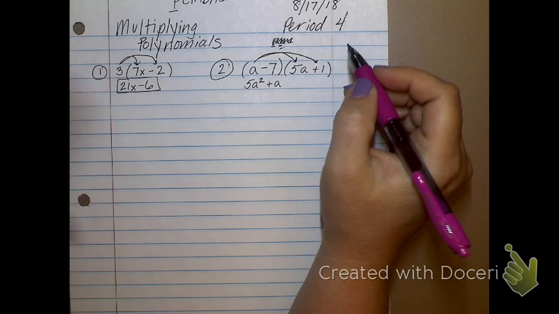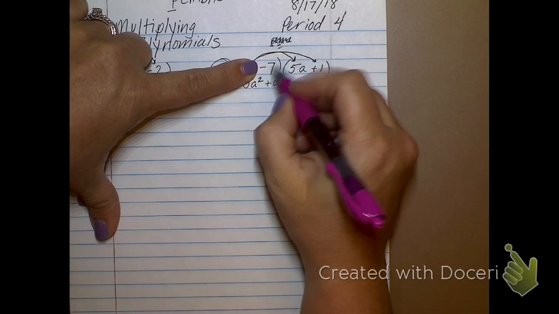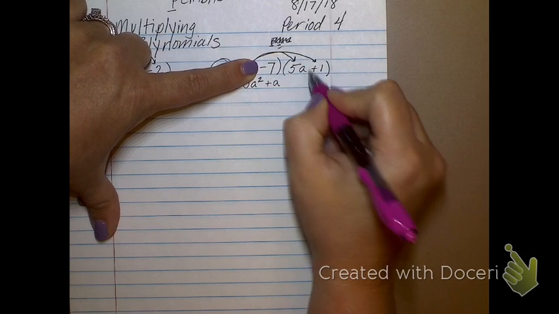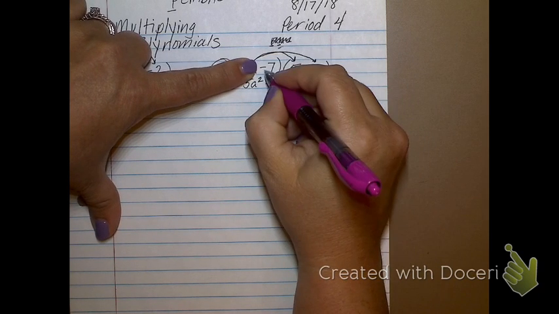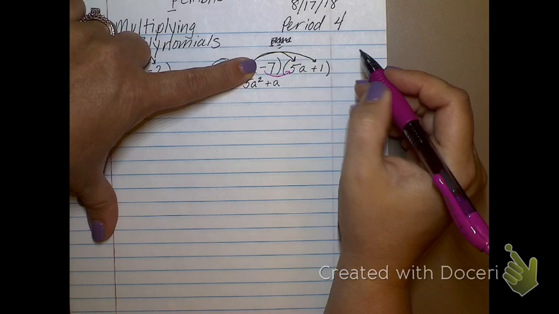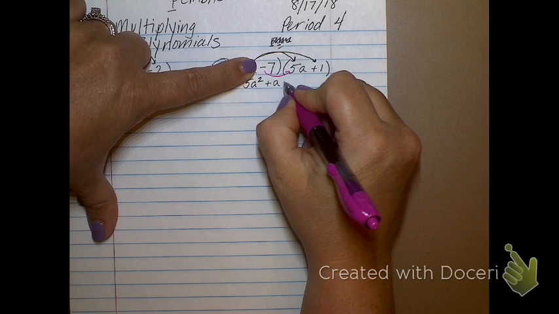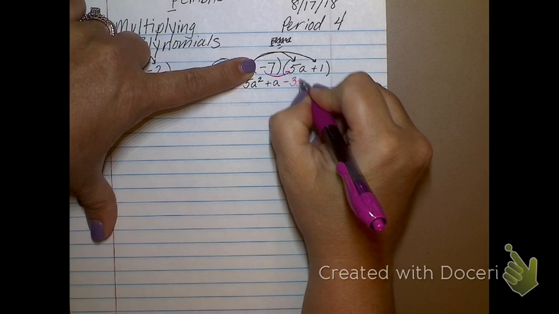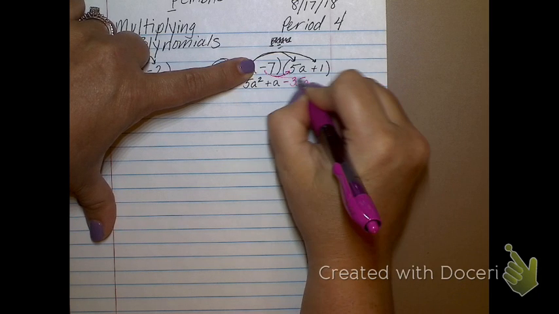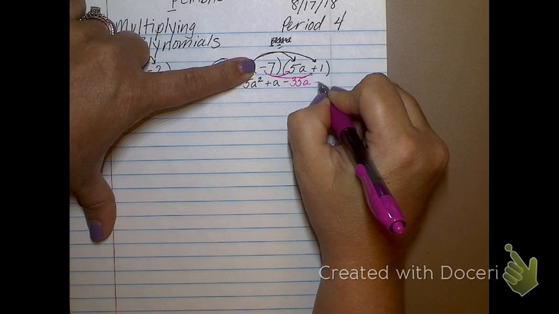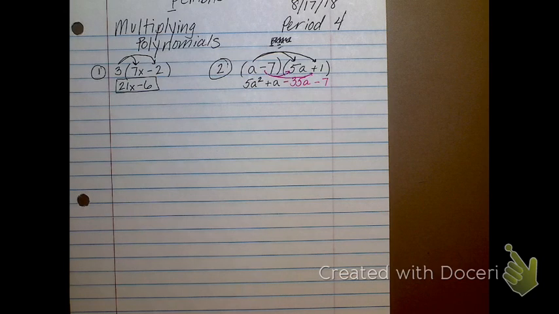Okay, so now I'm going to pretend like the A is not there, and I'm going to take this negative 7 and distribute it. So I'm just using the distributive property twice. So negative 7 times 5A is negative 35A. Negative 7 times positive 1 is negative 7. So I just used the distributive property twice.